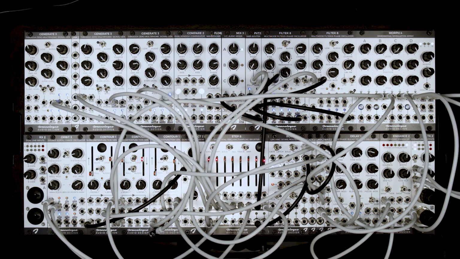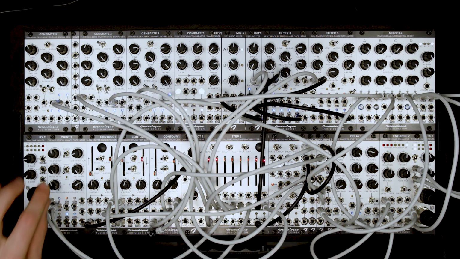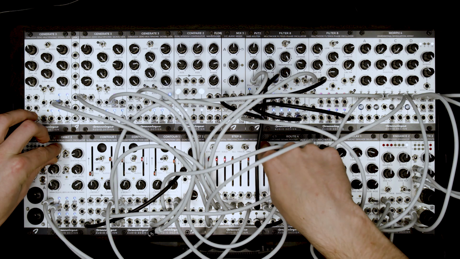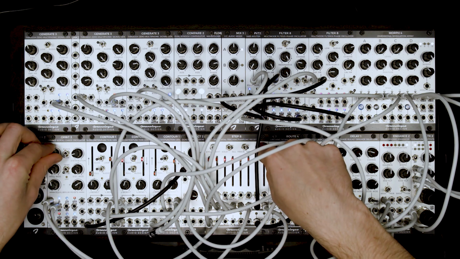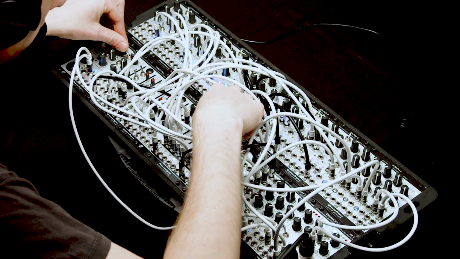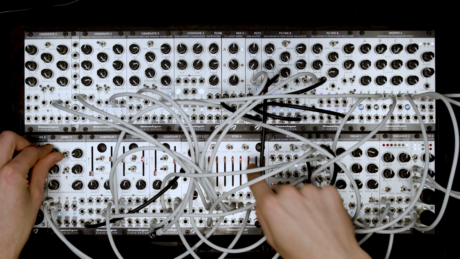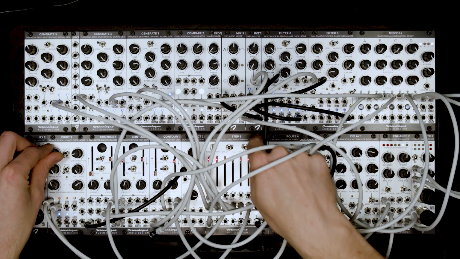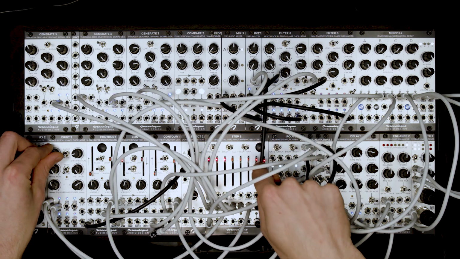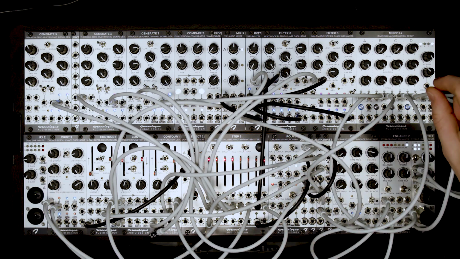And this is also being modulated by Step 8. Then we have Orbit 3 which does the panning, and that's also modulated by Step 8. So every time we press this step trigger button, we get a different sound.